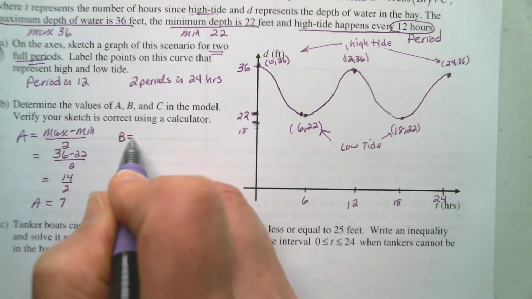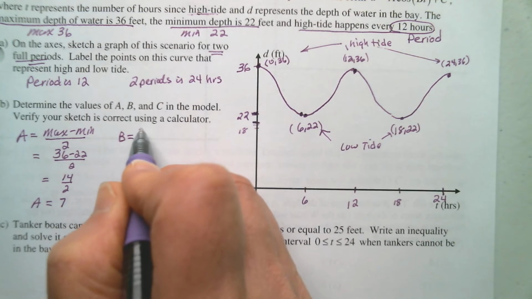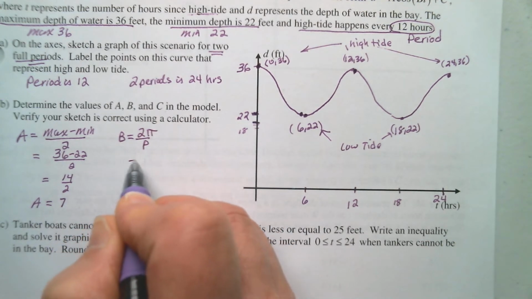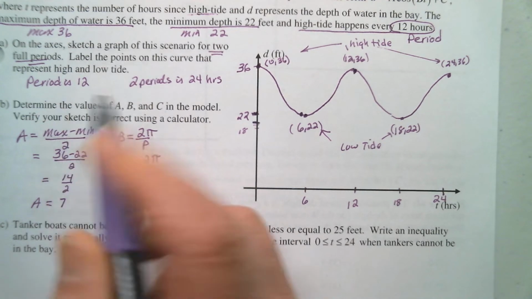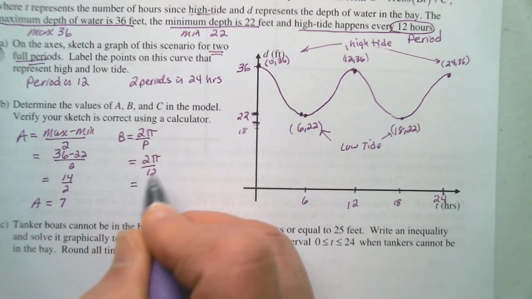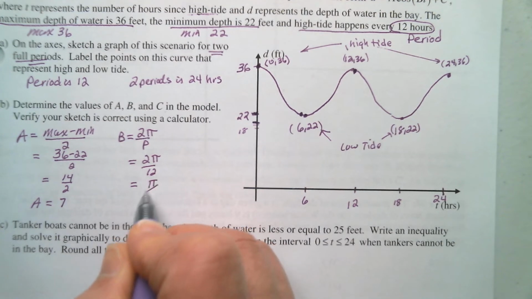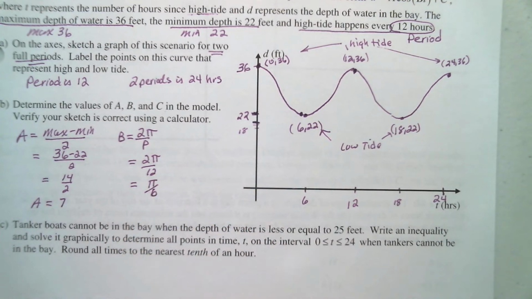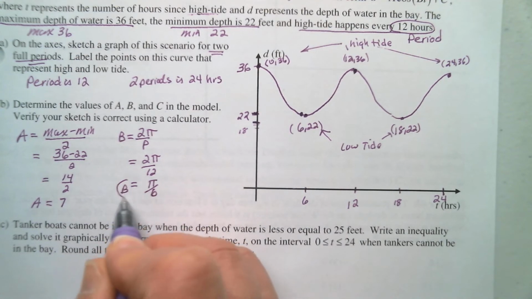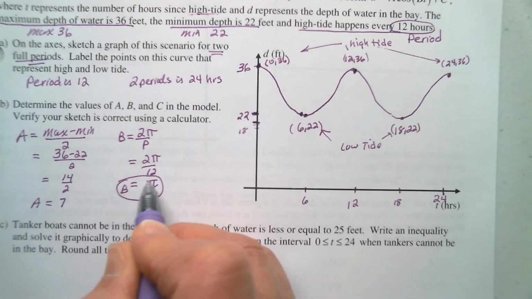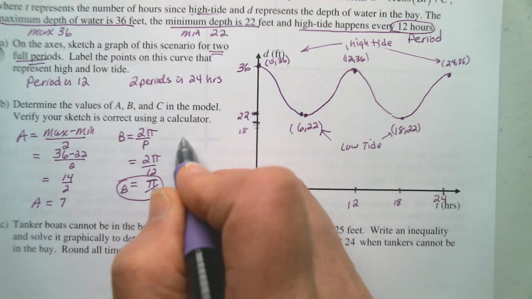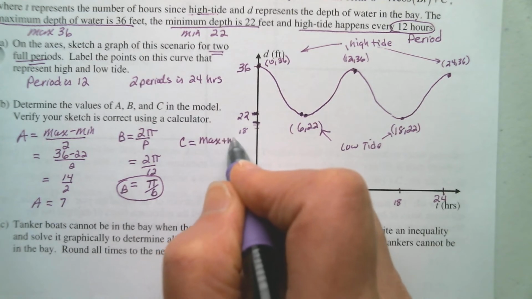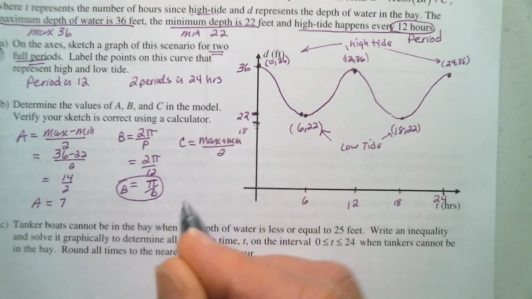I'll just go in alphabetical order. B is 2 pi over P. Our period is 12, so we'll reduce that to pi over 6. And C is the max plus min divided by 2.